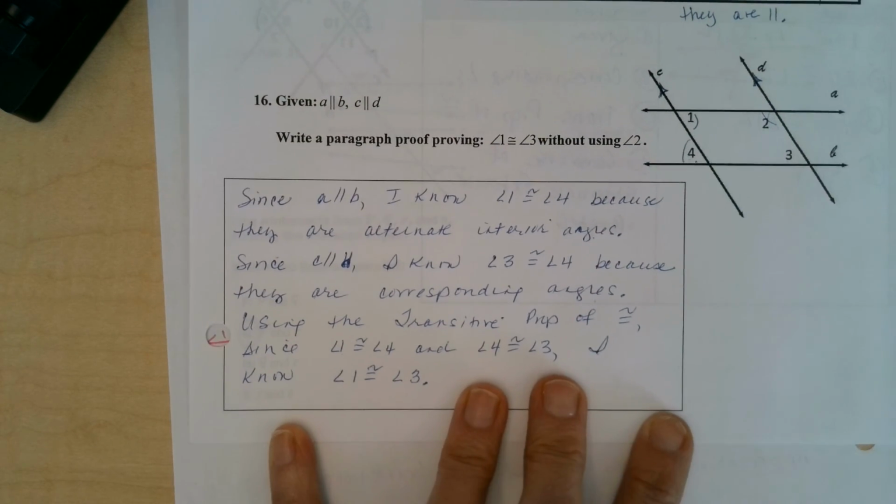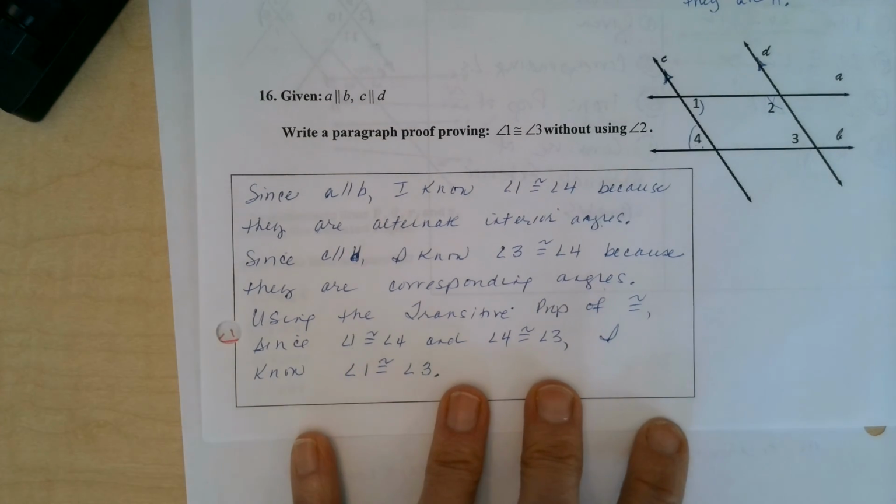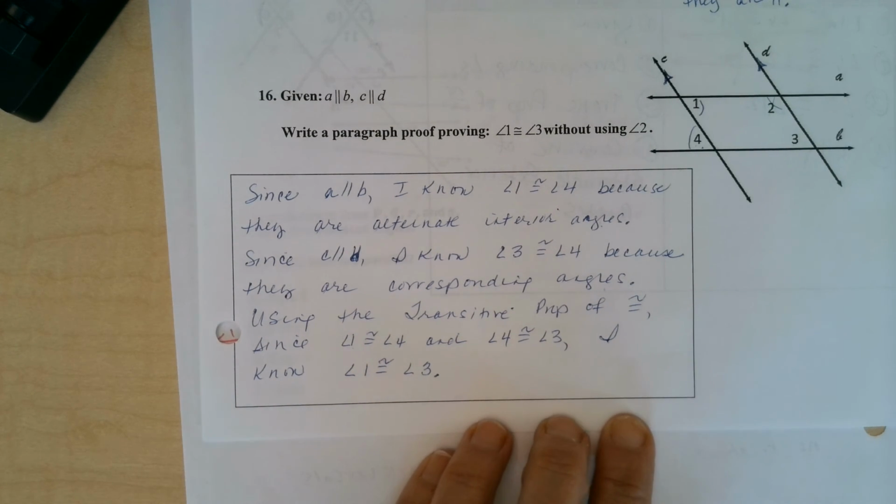Down here, I love paragraph proofs because to me they're just more natural. Since A and B are parallel, I know that 1 and 4 are congruent because they're alternate interior angles. Since C is parallel to D, I know 3 and 4 are congruent because they're corresponding angles. Using the transitive property of congruence, since 1 and 4 are congruent, 4 and 3 are congruent, I know 1 and 3 are congruent. That's kind of easy to follow.